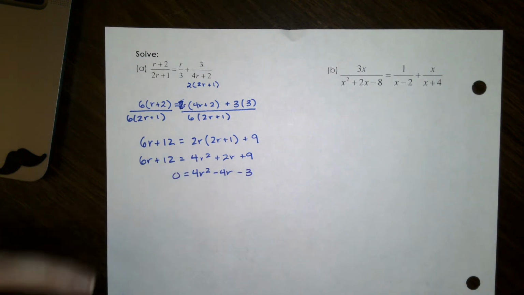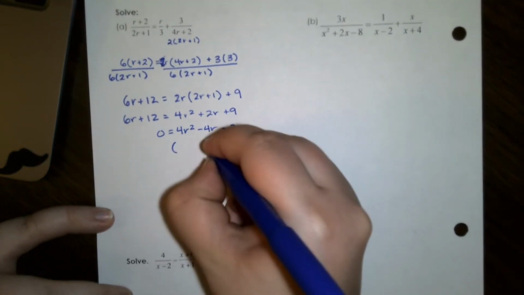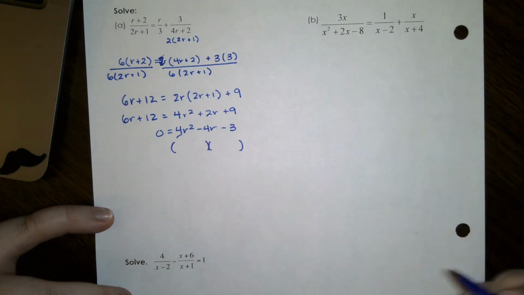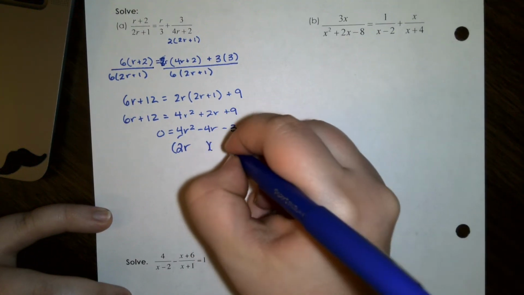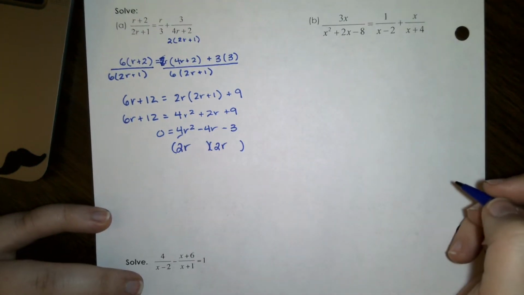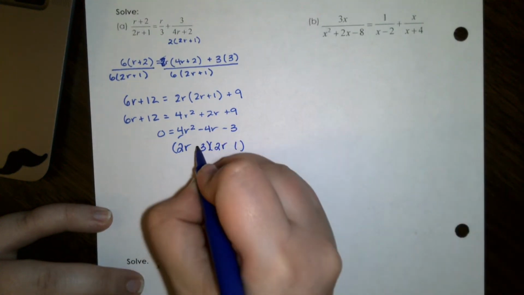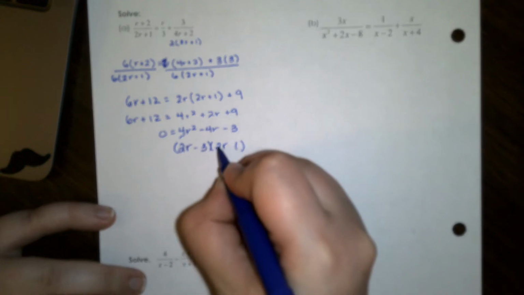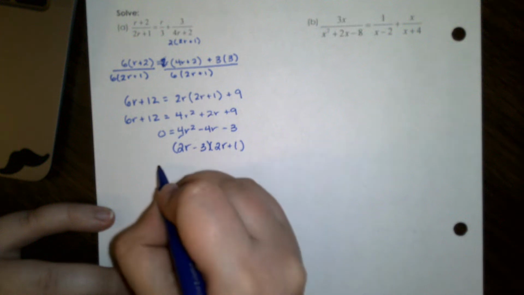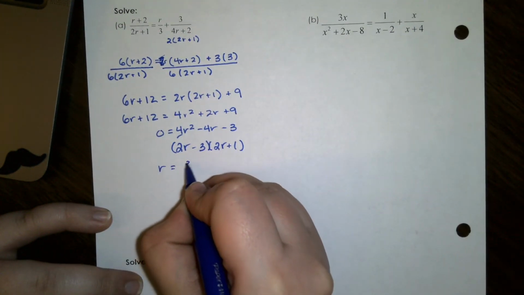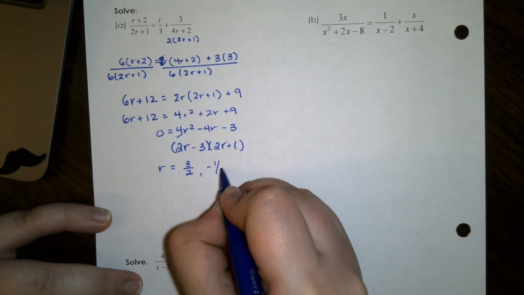And when we get to this point, we are going to have to bring back that factoring. I'm going to use the figure it out method. Notice that with that 4 in front, you're probably going to want to use the x method. But again, completely up to you. 2r times 2r is 4r squared. 3 and 1 multiply to 3. Negative makes this negative 6, positive 2, so I get that negative 4r in the middle. And when I solve, I get r equals 3/2 and minus 1/2.